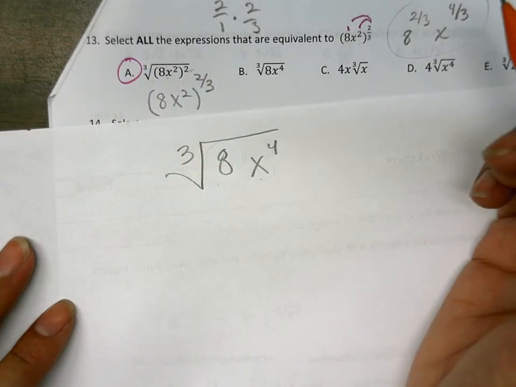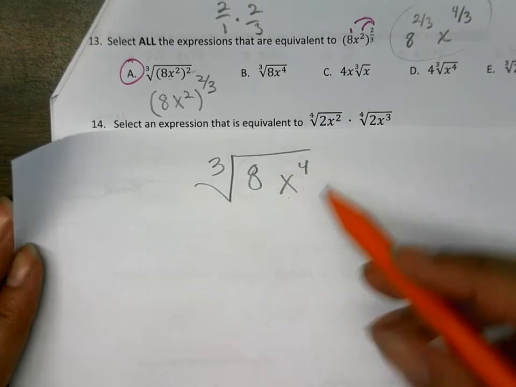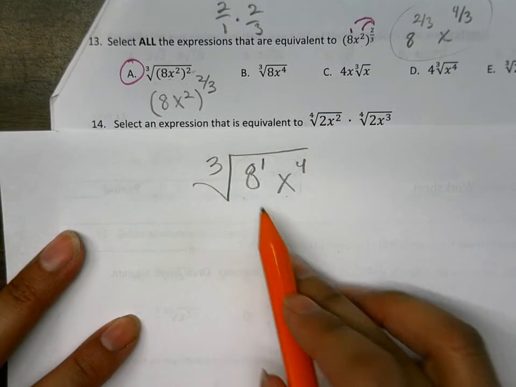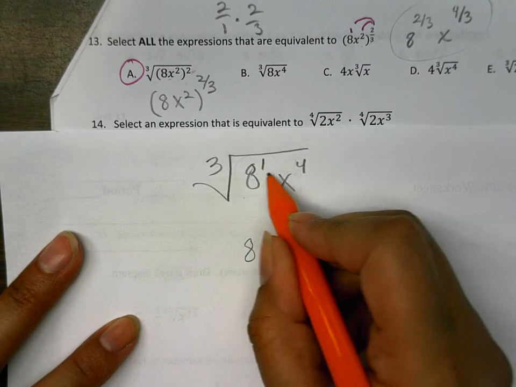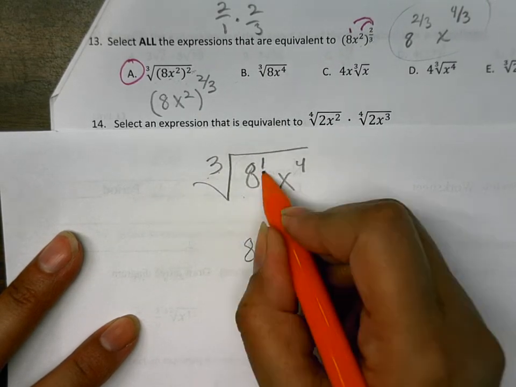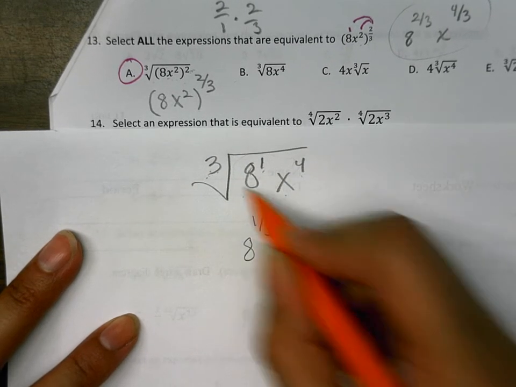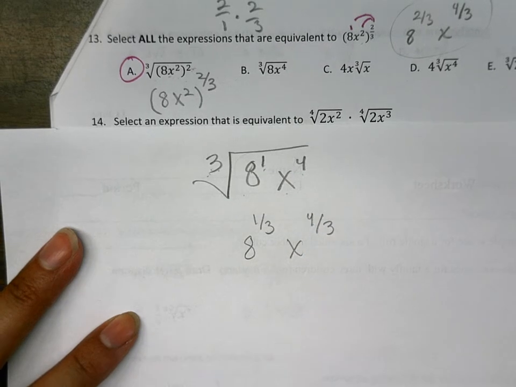Why is that? Parentheses. Do you see that this one has no parentheses? So what's the power on the 8 that I don't see? When I write both of these with the 3, this is going to be 8 to the what? 1 over 3. And x to the what? 4 over 3.